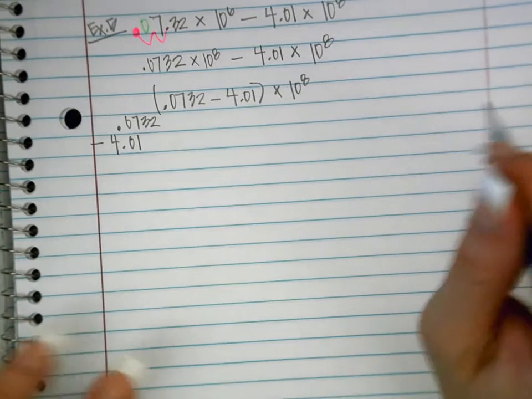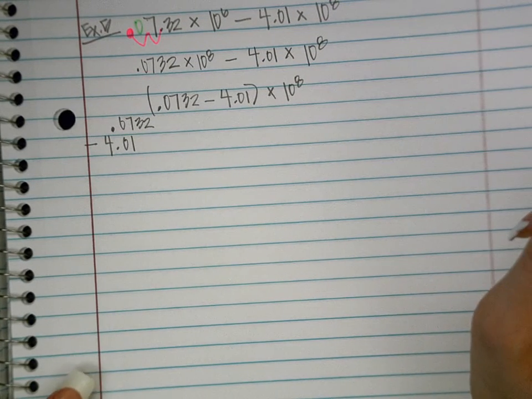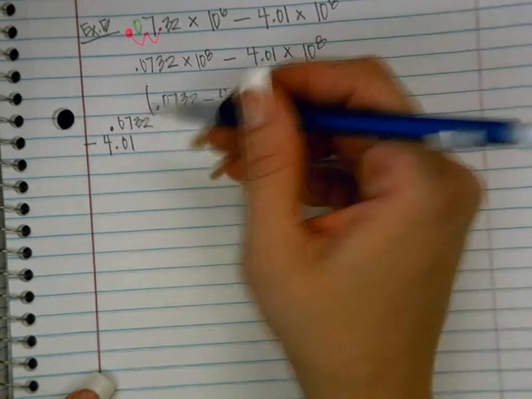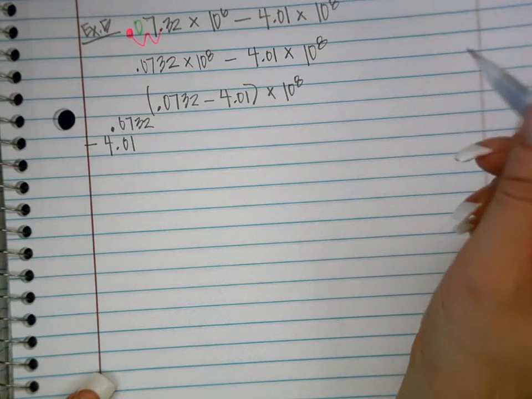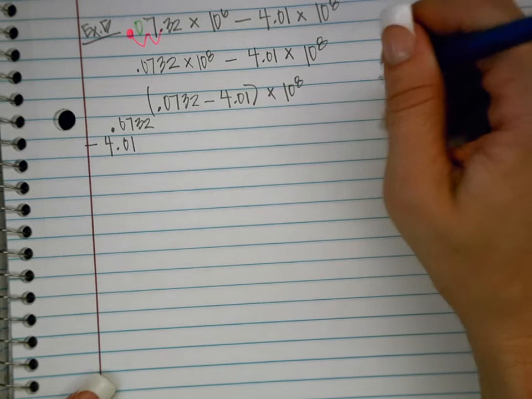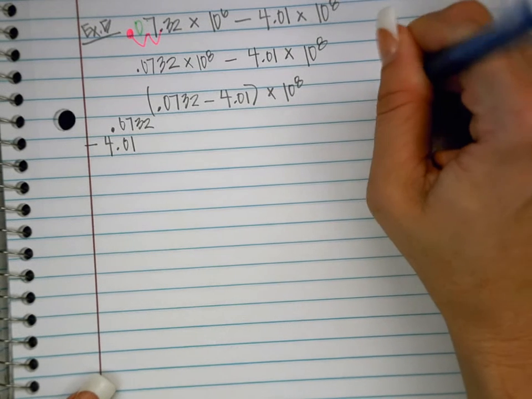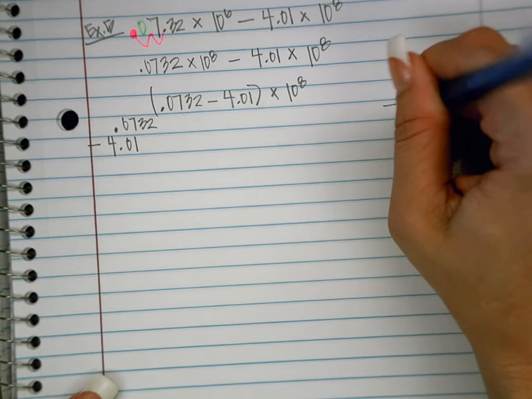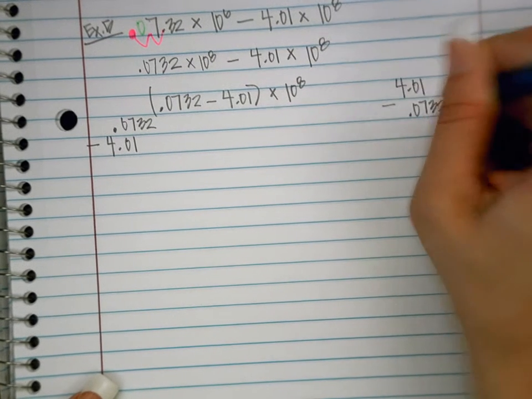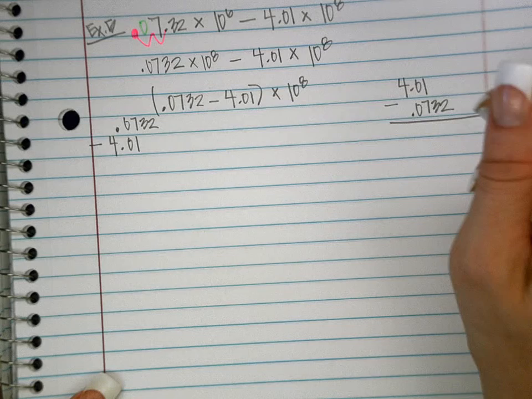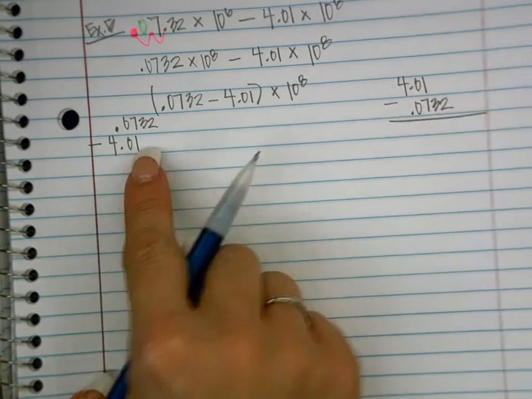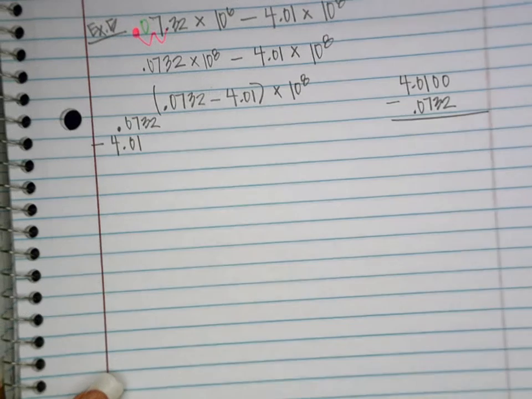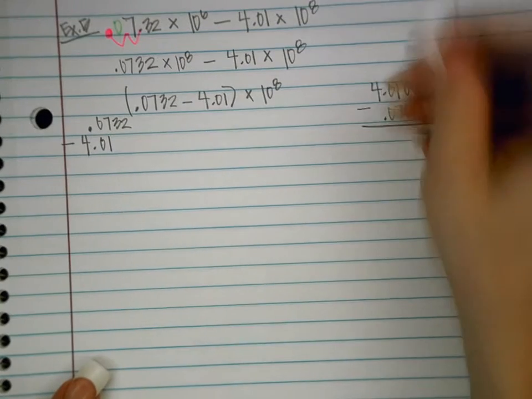No. Is my answer going to be positive or negative? It's going to be negative. But can I actually line it up that way? No, you actually have to line it up so the bigger one is on top. So in this case, it's the 4.01, and subtract from that 0.0732, and just know that your answer is going to be negative. Okay, your answer will be negative. So line up your zeros. Do borrow and carry if you need to.